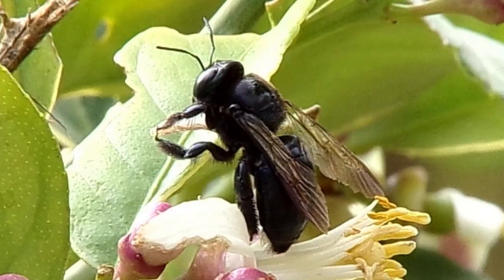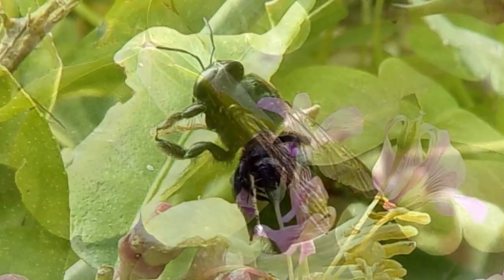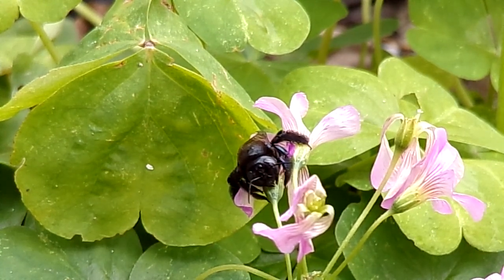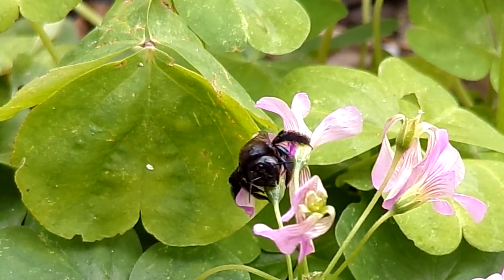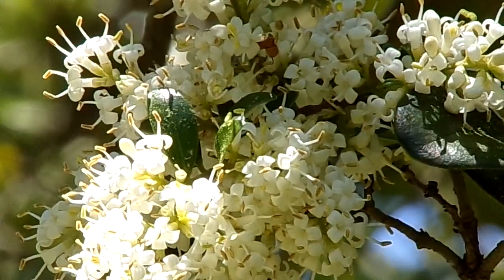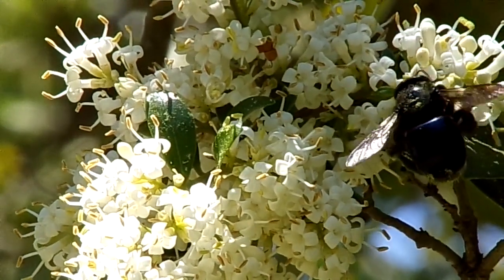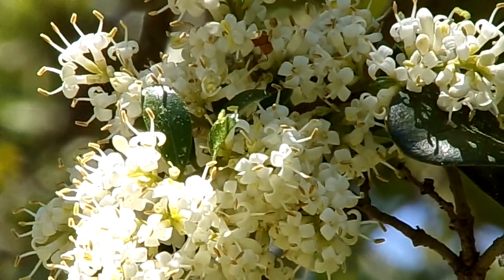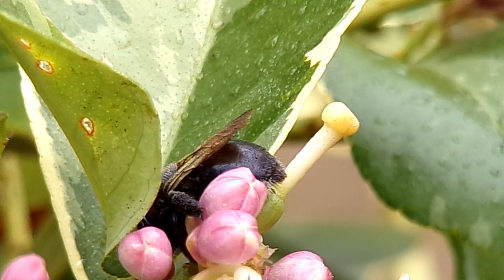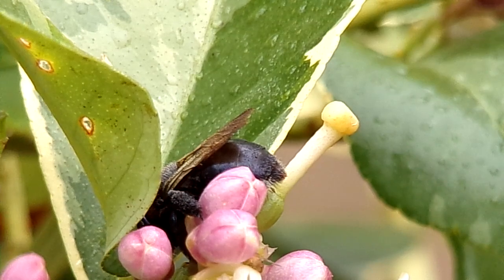Eggs hatch within the cell. Larvae feed on the pollen and nectar that the female packs into the cell before sealing it. Larvae develop into pupae. Adults emerge from the pupal stage and chew their way out of the cell. They stay in the nest for a few weeks before emerging in late August to feed and store pollen. Adults hibernate in their nests during the winter and emerge in the spring to mate and start the cycle again.